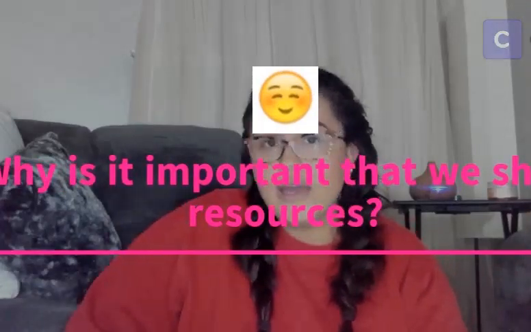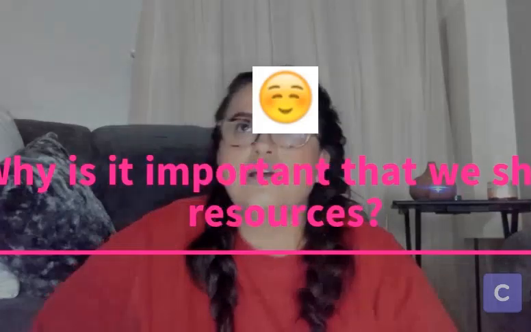And lastly, why is it important that we share resources? This might seem like a common sense question, but sometimes even the common sense ones are the ones we need to talk about. Why is it important that we share instead of just keeping all the resources to ourselves? What's the thought behind that? Does anything come from that? We're looking at that too. So that is basically our overview of Unit 5, Sharing the Planet.